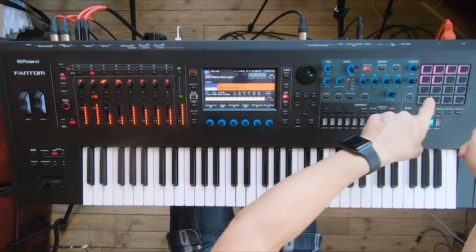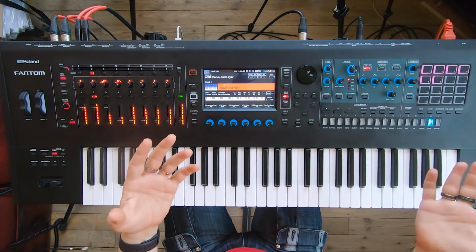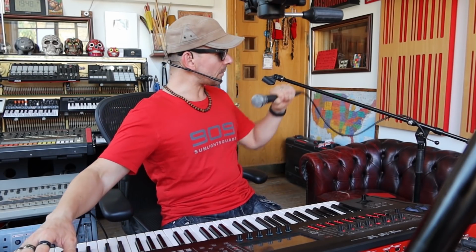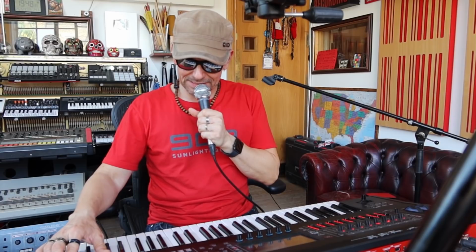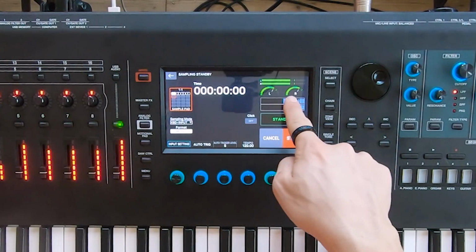Let me talk about those pads. I can use these pads to do everything that I want, including controlling the DAW if I want to. But the way I like to use them is in conjunction with the sampler. So all I do is take this microphone and hit sampling, because you can see here my voice, right?